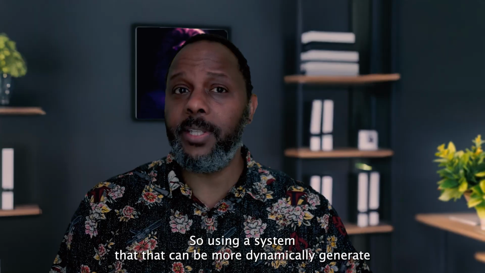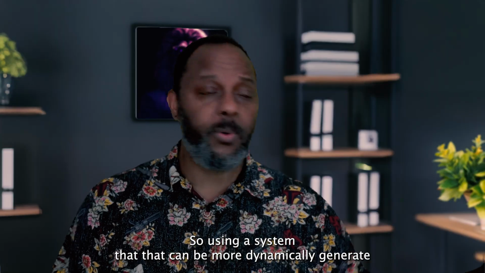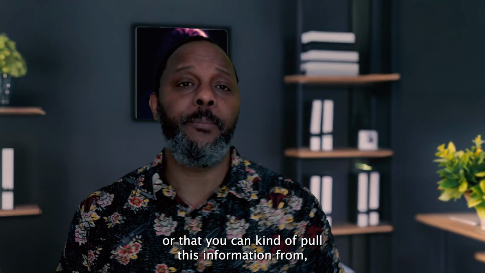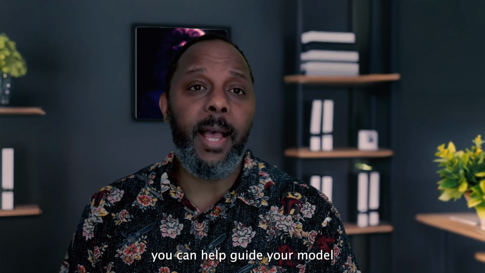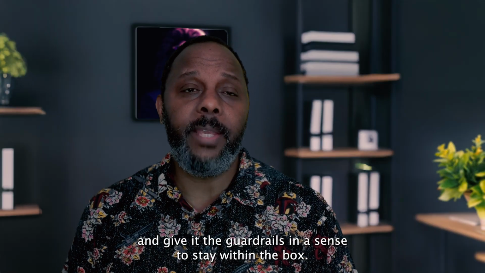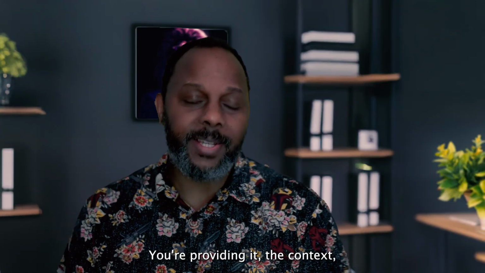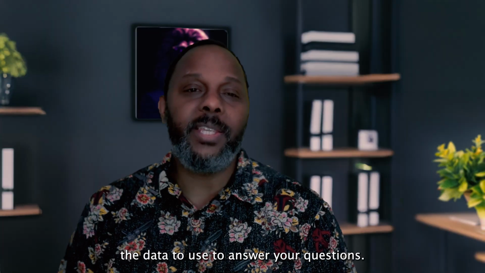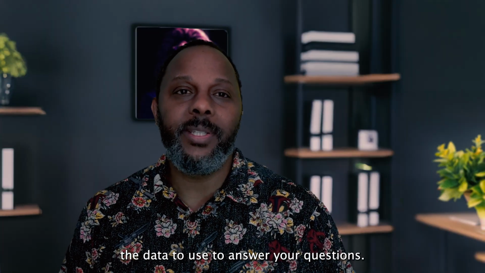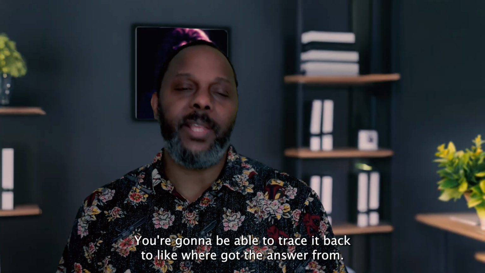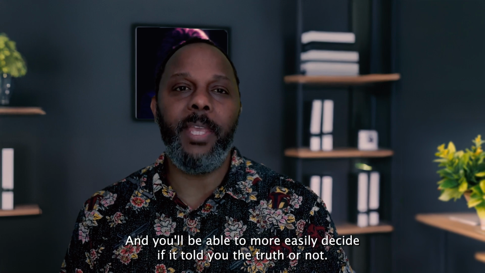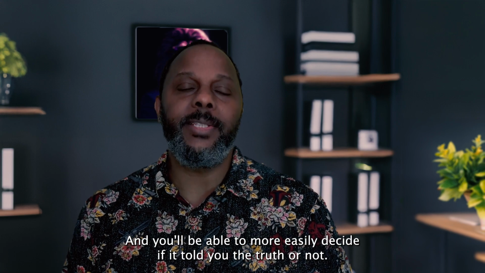So using a system that can be more dynamically generated, or that you can pull this information from, you can help guide your model and give it the guardrails, in a sense, to stay within the box. You're providing it the context, the data to use to answer your questions. You're going to be able to trace it back to where it got the answer from, and you'll be able to more easily decide if it told you the truth or not.